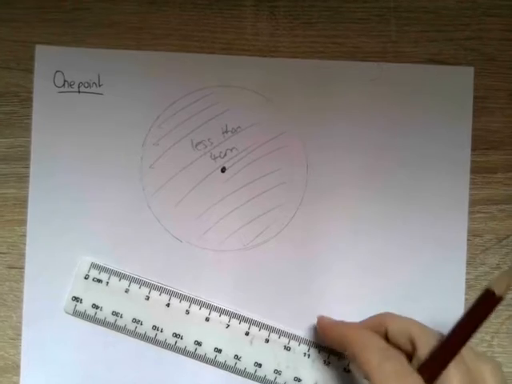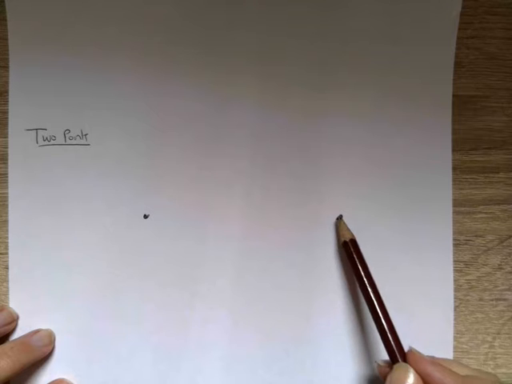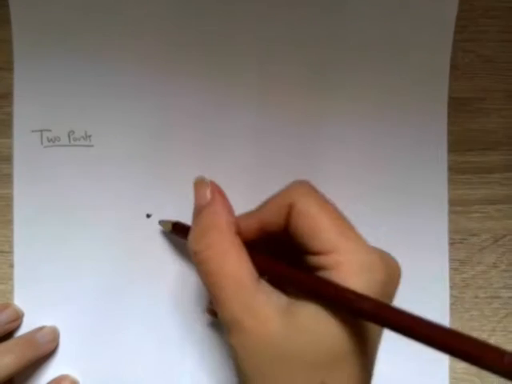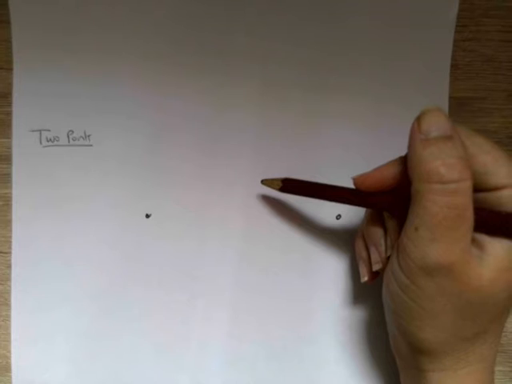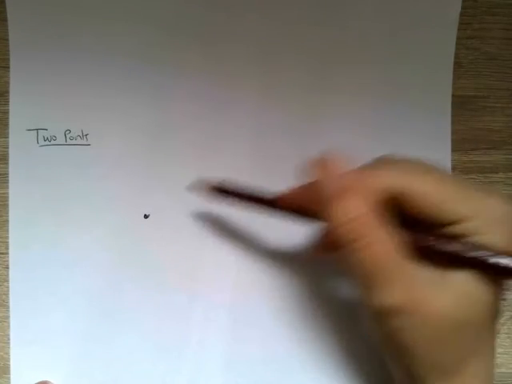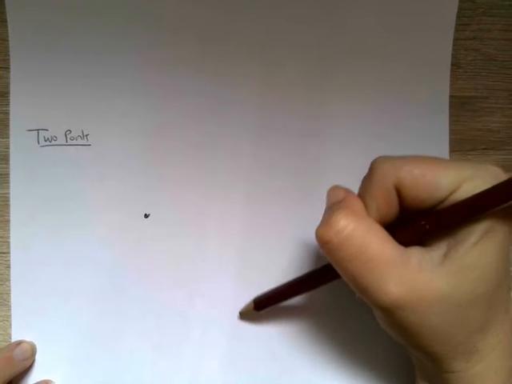So sometimes you might get questions where you want to find the locus of the points that are the same distance away from this point as this point. So to do that, you could obviously measure the distance and put a dot halfway, but that's only going to give you one of the points that's exactly halfway between them. And there's actually a whole set of points that will be the same distance away from both points, and it should end up being a line that goes down the middle like this.